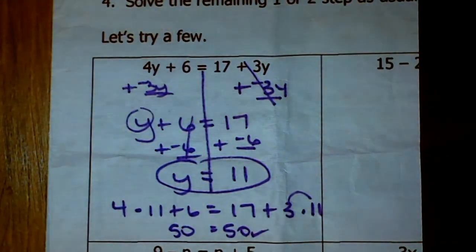And again, I'm not going to check every single one. I just want to make sure you know how to check it. Because when you take a test, every single one of you should be able to get 100% on a solving equations test because you can check every single answer. So please, again, get in the habit of it.